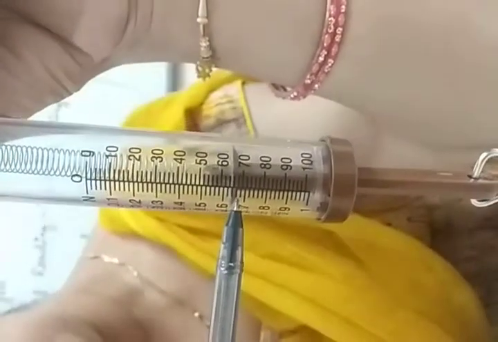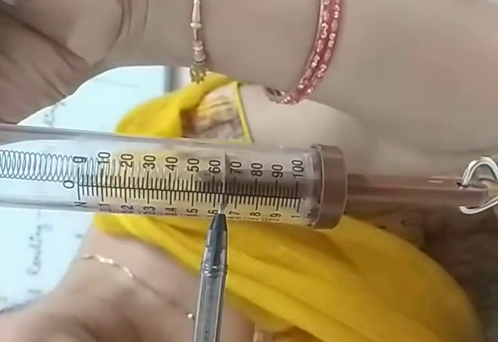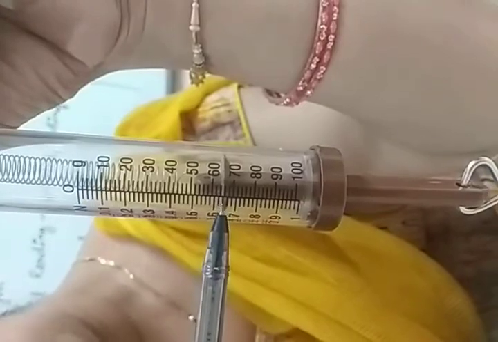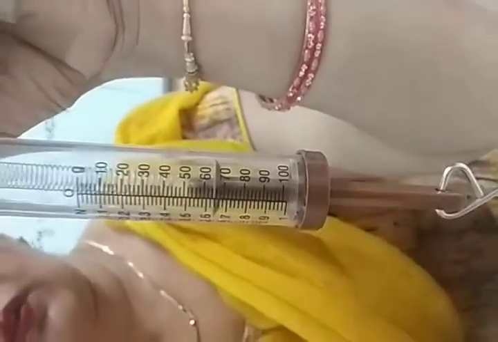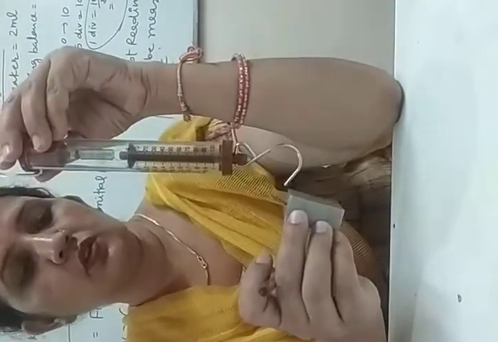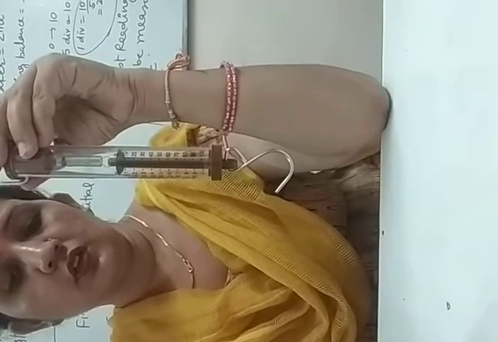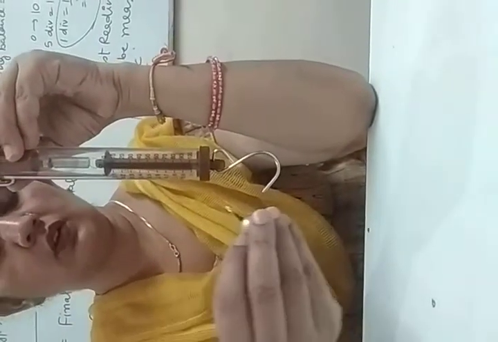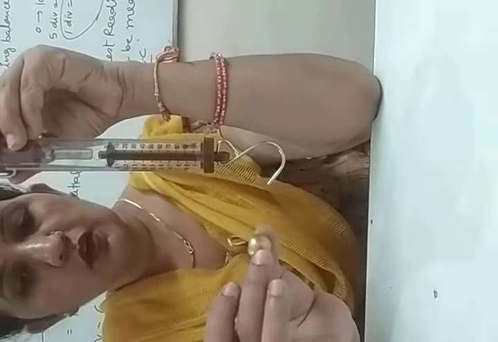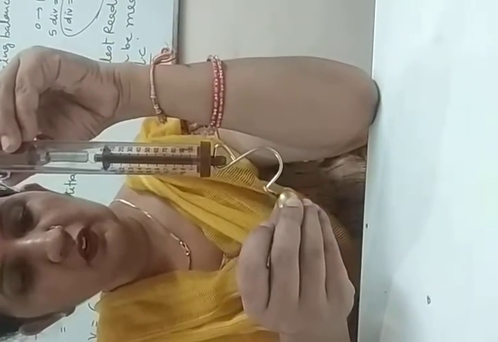You can see here that it is next division after this 60. So this is 62 gram. The mass of this cuboid is 62 gram. You will write in your readings, in your observation, the mass of this rectangular object. Now again you measure the mass of this spherical bob.